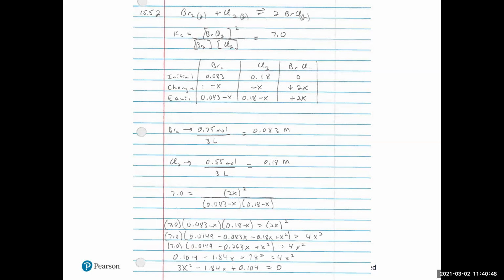Remember, I'm trying to set this up to be able to use that quadratic equation. So I want to get 0 on one side of the equation, and then the x squared, x, and number terms on the other side. To do that, I can rearrange this so everything's on the same side. In other words, I can subtract 4x squared from each side.